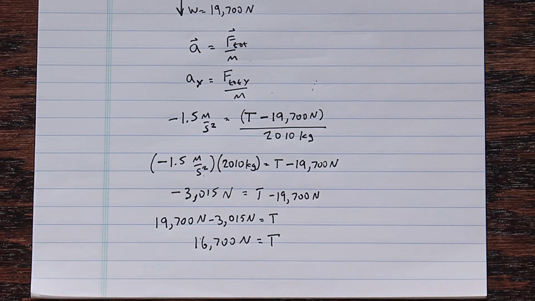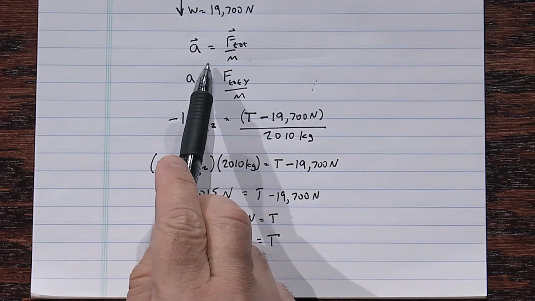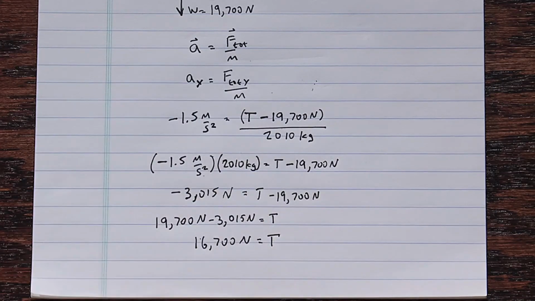So that's our example of Newton's second law. When you have unbalanced forces, the object will accelerate, or conversely, if the object is accelerating, then we know that the forces are not balanced. Both of those ideas are contained in this one equation. The acceleration vector is equal to the total force vector divided by the mass.